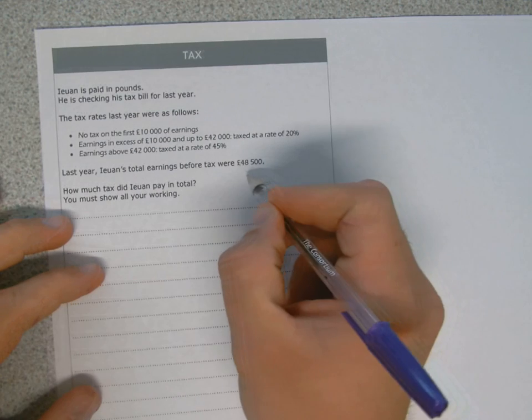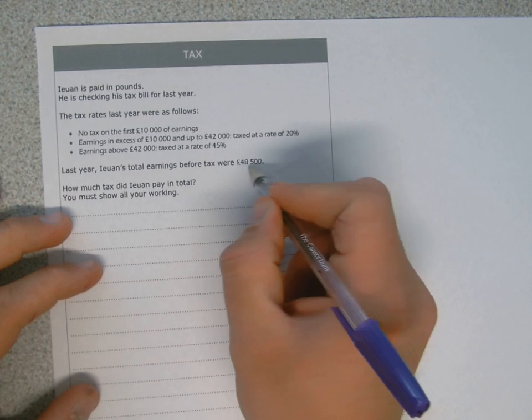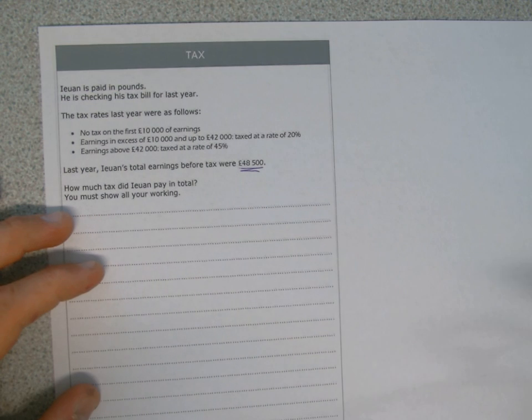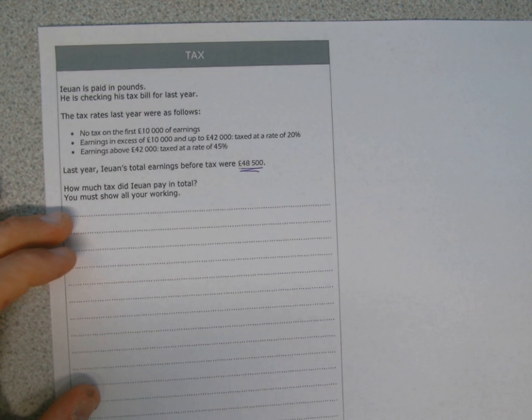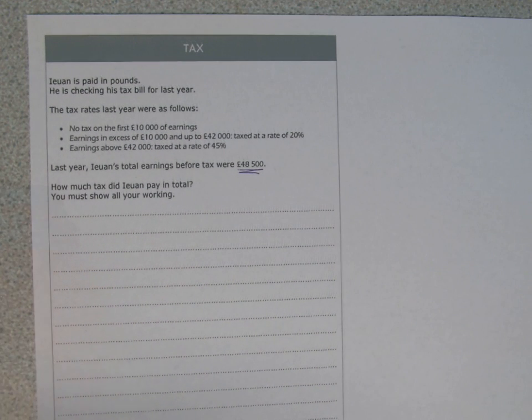Now, this is talking about salaries and incomes. You can see Ian earns £48,500. So what we want to do is figure out how much tax he has to pay, because everybody has to pay tax. Everybody has to give a certain amount of their income away to the government. The government then can spend on hospitals, police, fire service, and so on.